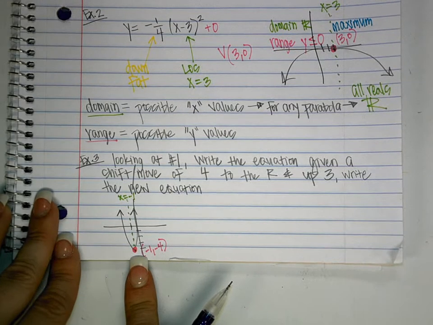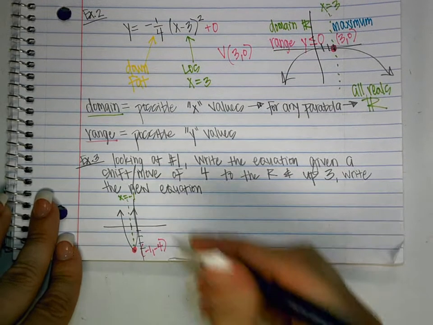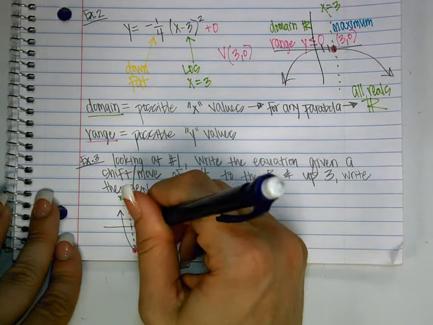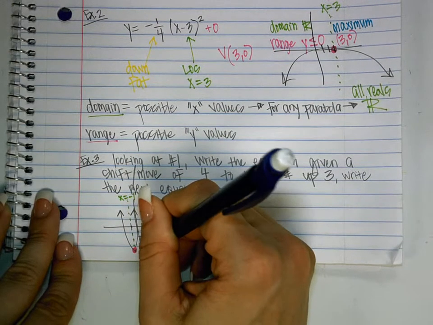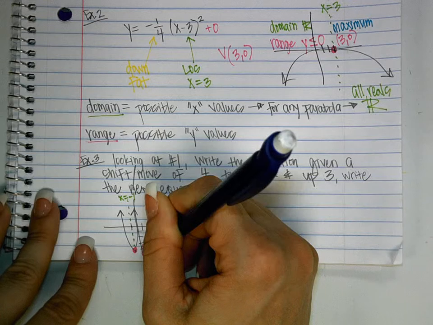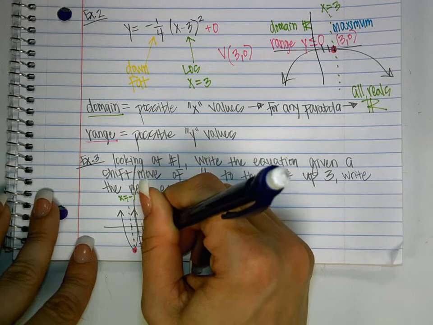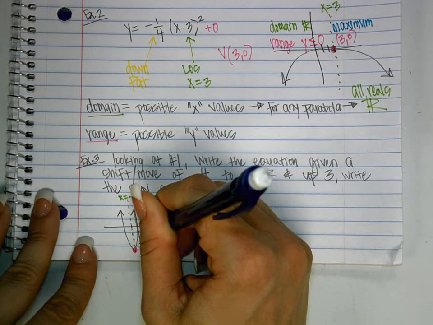If I move right 4, I go over 1, 2, 3, 4, and up 1, 2, 3. What is my new vertex going to be?